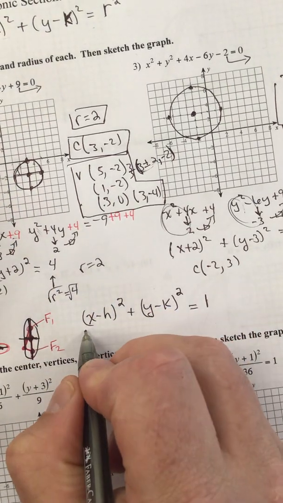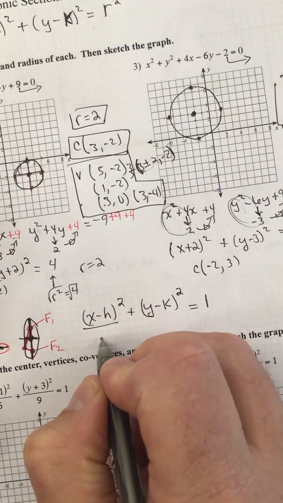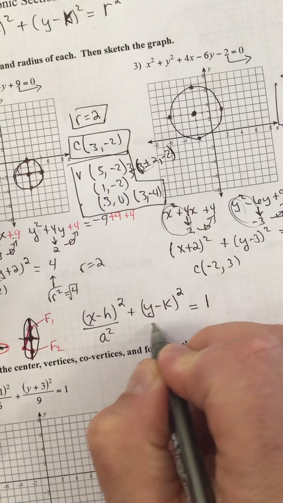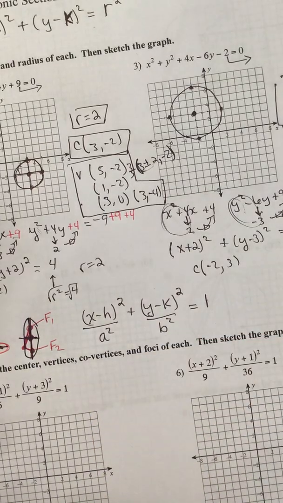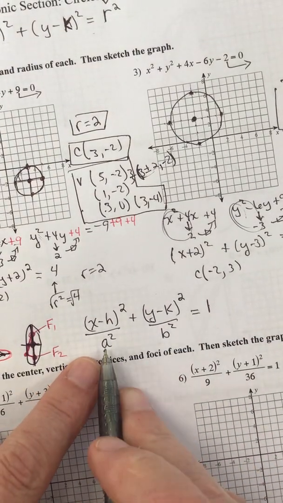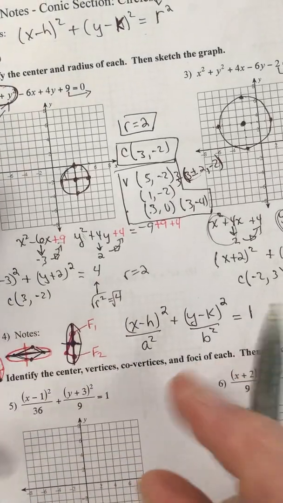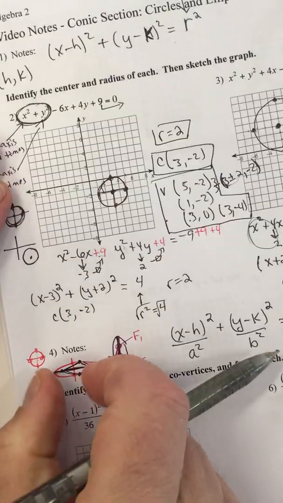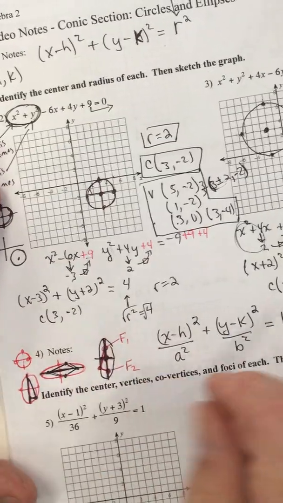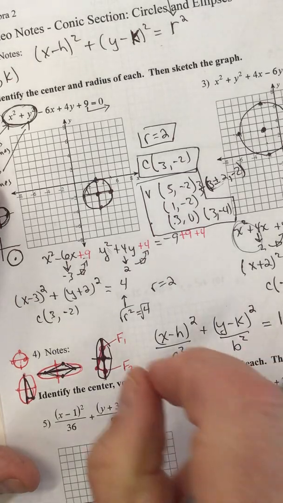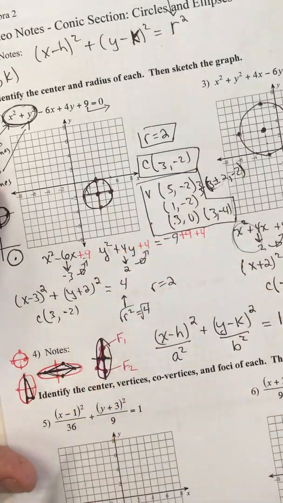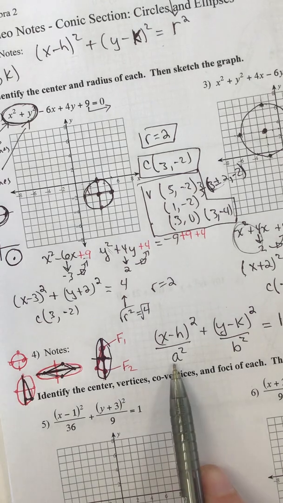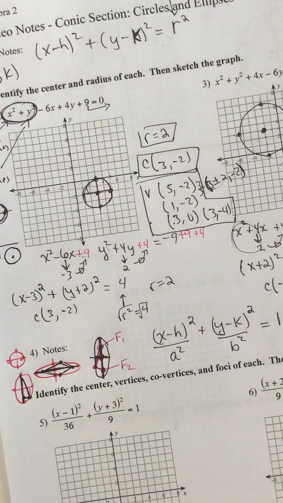And we put the radiuses underneath since they're different. We call this one a squared and this one b squared. Whichever one of these is bigger is which way it goes. If the x radius is bigger, that means it's stretched on the x-axis. If the y radius is bigger, it's stretched on the y-axis like that. I'll show you how to deal with these in just a second.